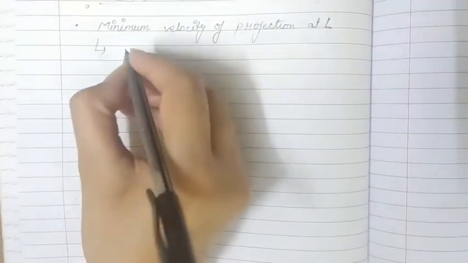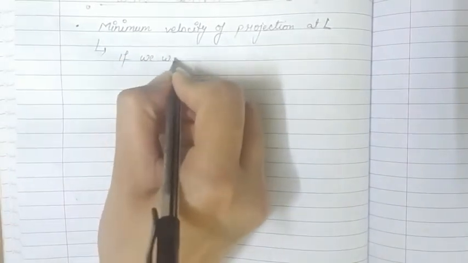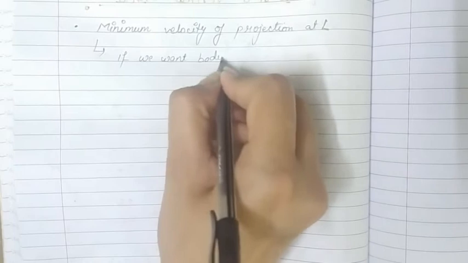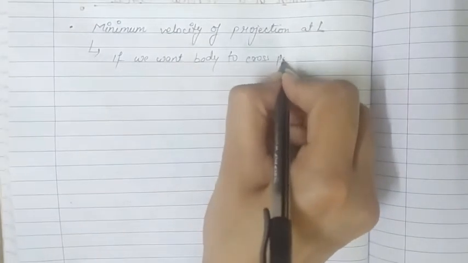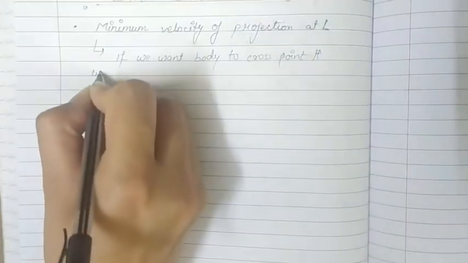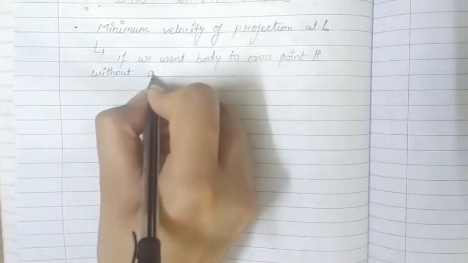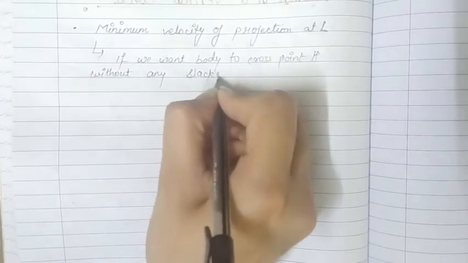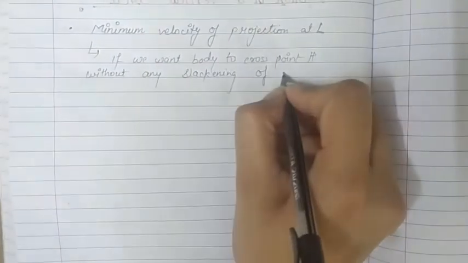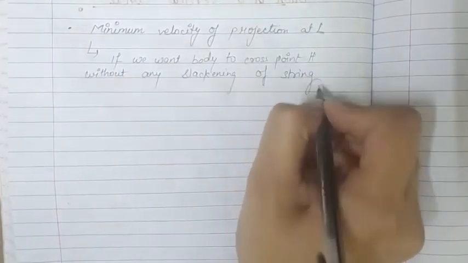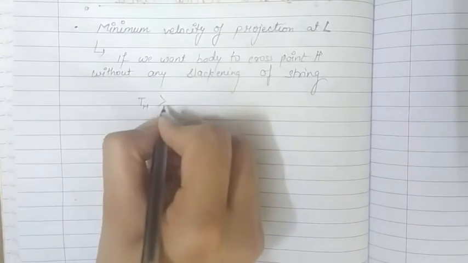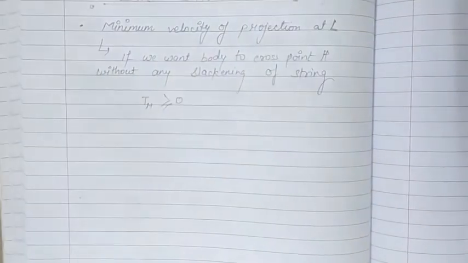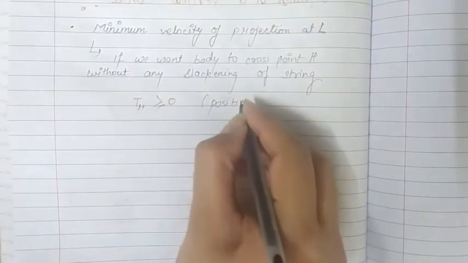So in this condition, if you want the circular motion without any slackening of the string, the condition is: if we want the body to cross point H, that is the highest point, without any slackening of that string, then the tension at the highest point, T_H, should be greater than or equal to 0. This is the condition. For that the tension should be positive. Greater than or equal to 0 means that tension at the highest point should be positive.